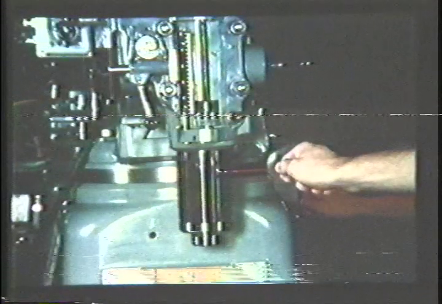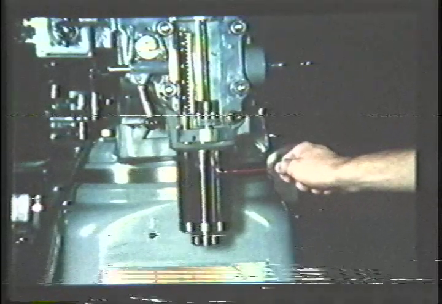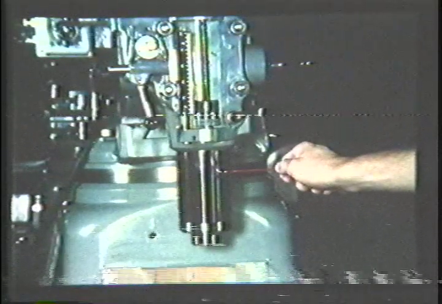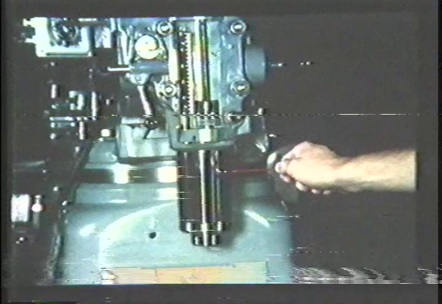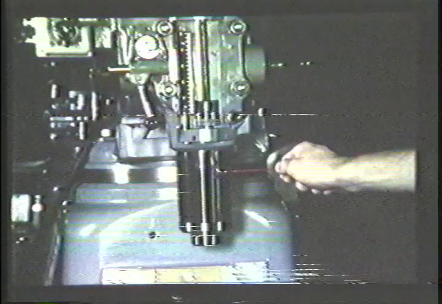In this head-on view of the headstock assembly, you can see the quill. It houses the spindle and makes the up and down or vertical adjustment of the cutters possible. The quill has been extended all the way down for this picture.